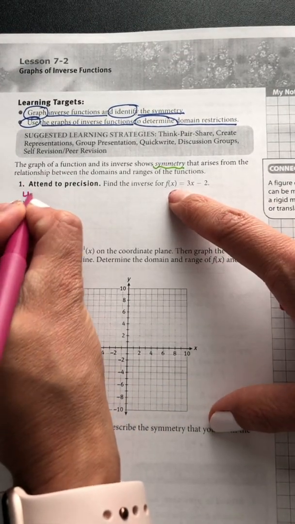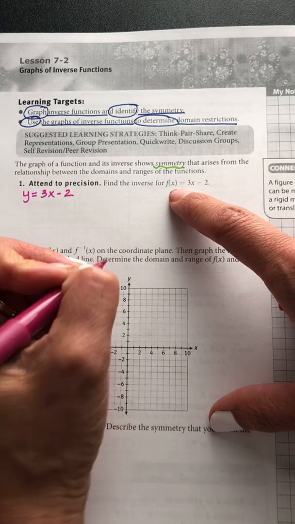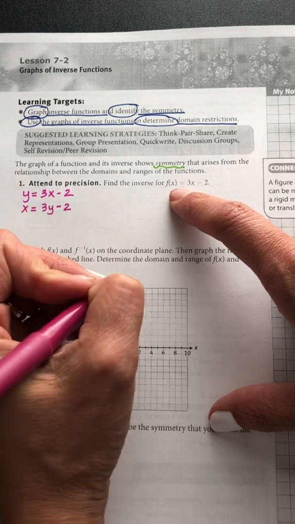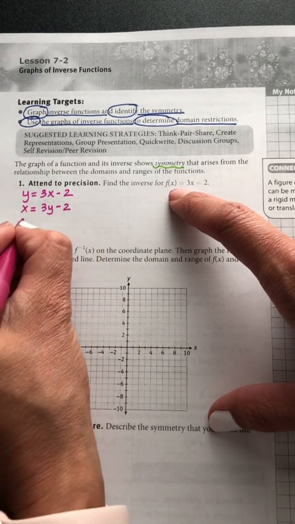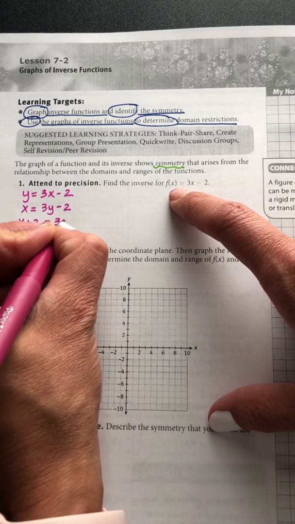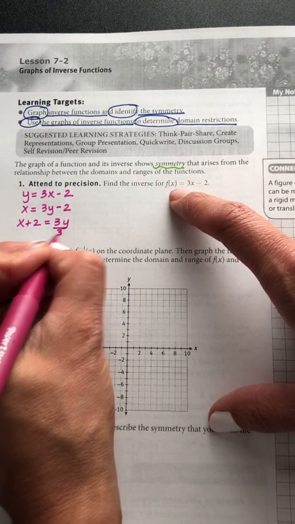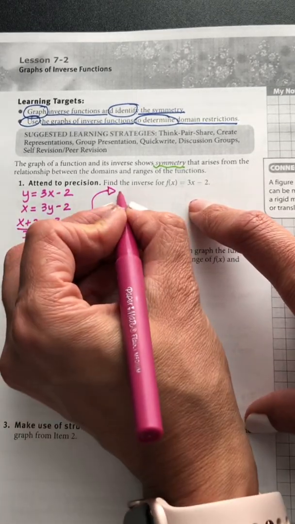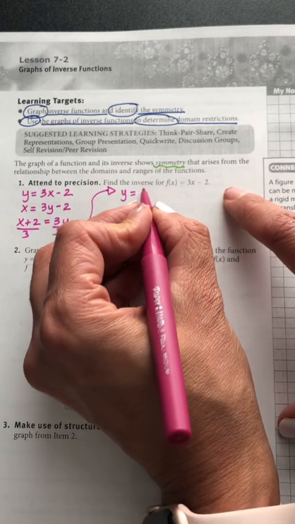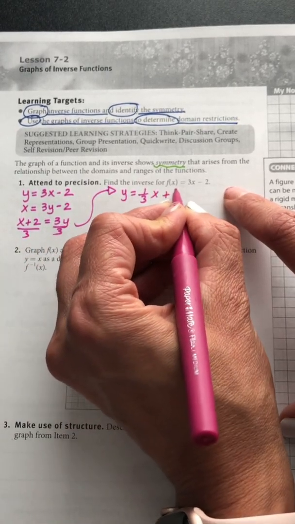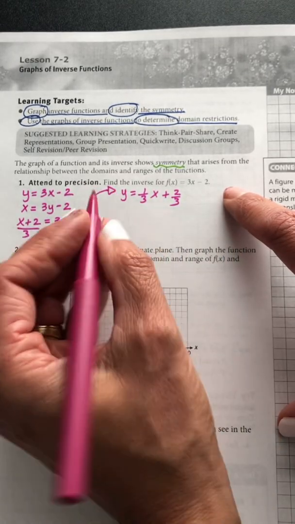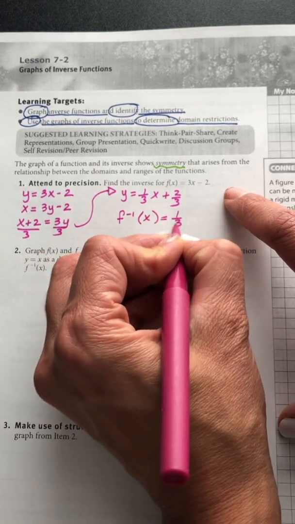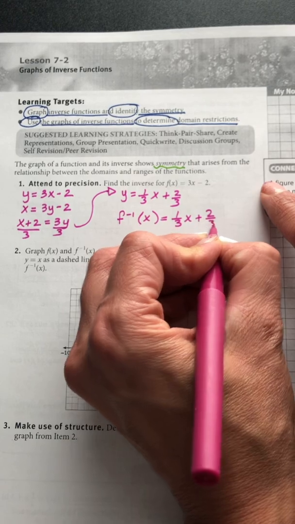So change f of x to a y, switch their places, solve for y. So we have to add 2 to both sides. So we'll have x plus 2 equals 3y. Divide both sides by 3. Split the fraction. And we'll get y equals 1/3 x plus 2/3. So put the function notation back on. F inverse of x equals 1/3 x plus 2/3.